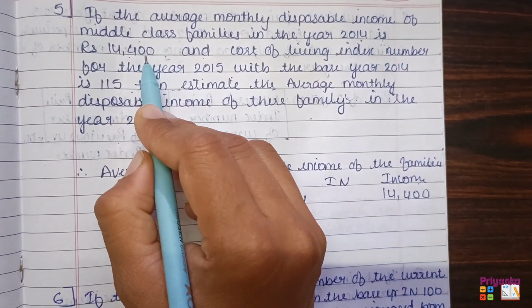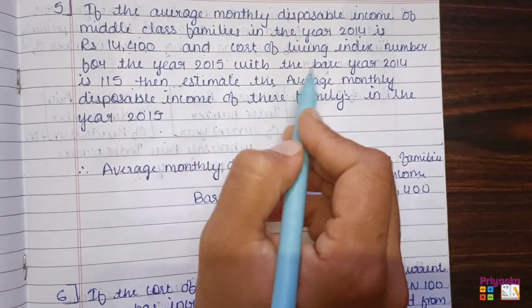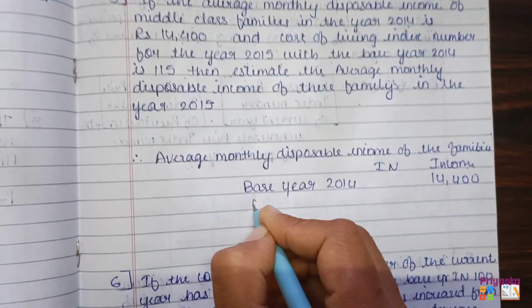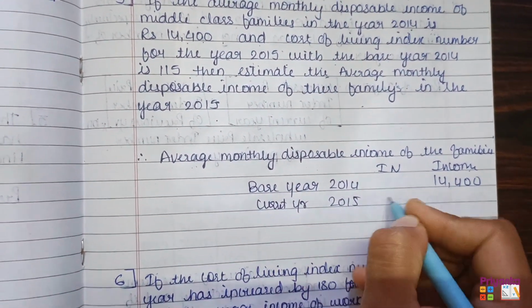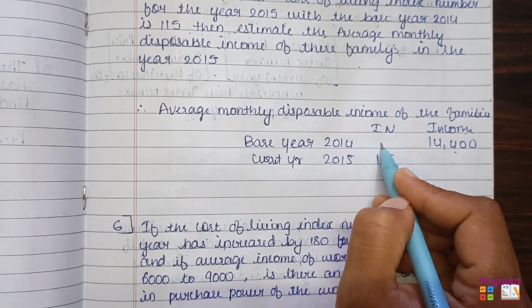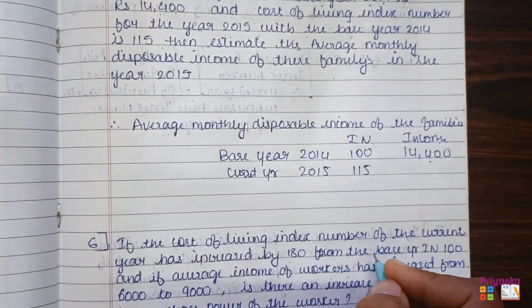Here they gave the income, and the cost of living index number for the year 2015 with the base year is 115. It means the current year 2015 index number is given as 115. When the base year information is not given, we always keep 100.